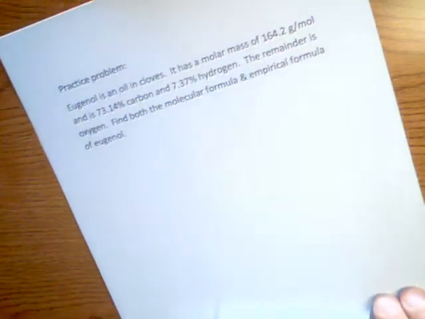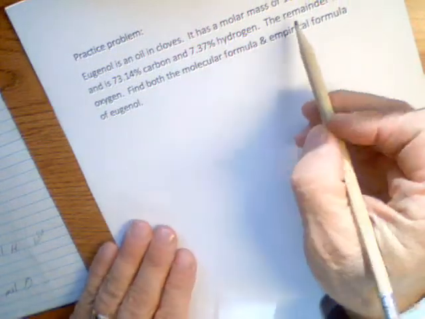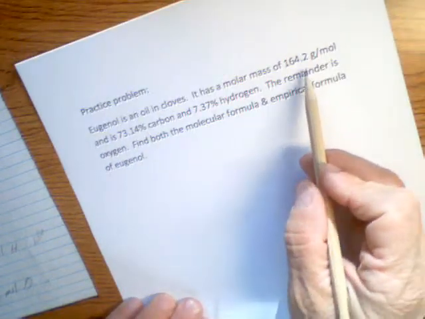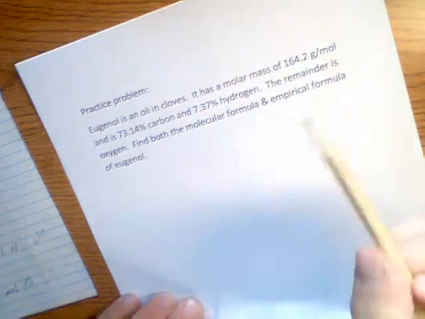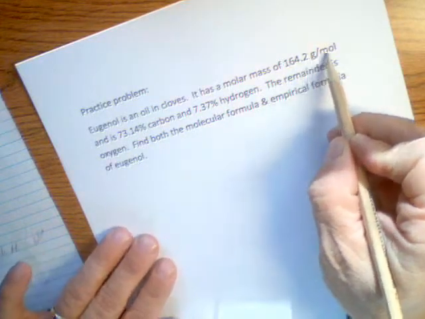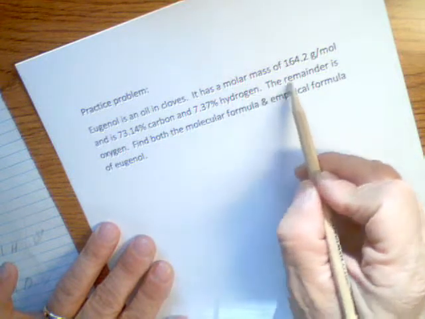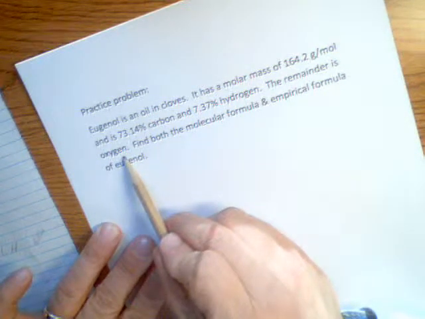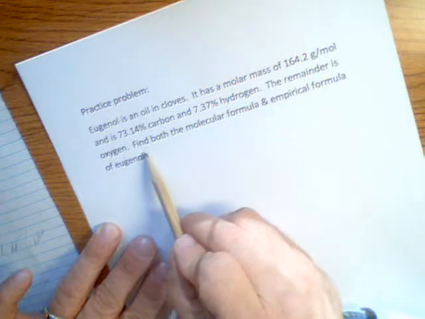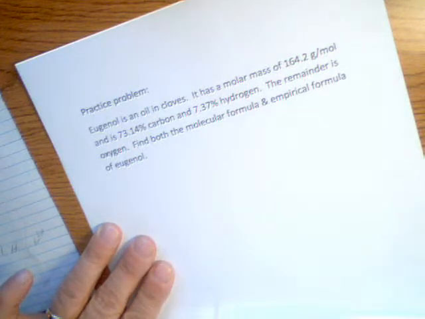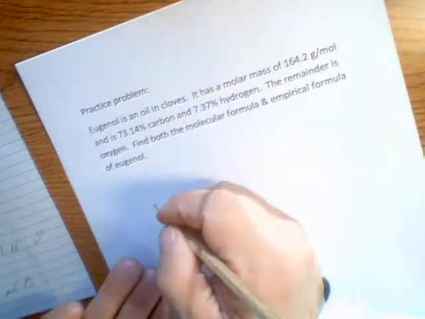We have time for one more quick one. Eugenol is an oil, and it has a molar mass. So this is our total molar mass. We have a molar mass of 164.2 grams per mole, and it is 73% carbon, 7% hydrogen, and the remainder is oxygen. So find both the molecular and the empirical formula for eugenol.